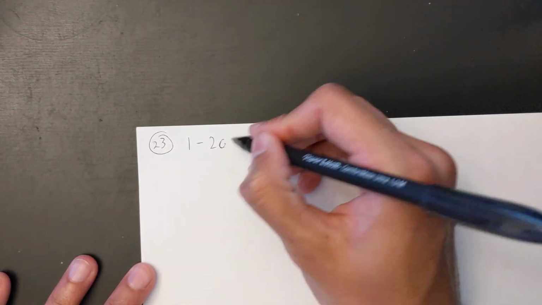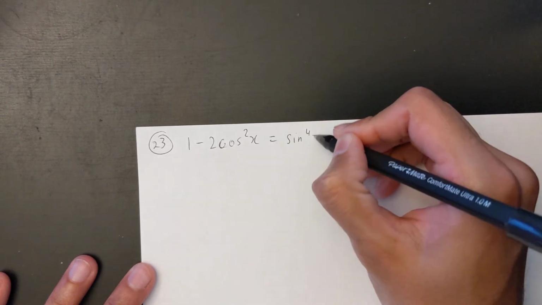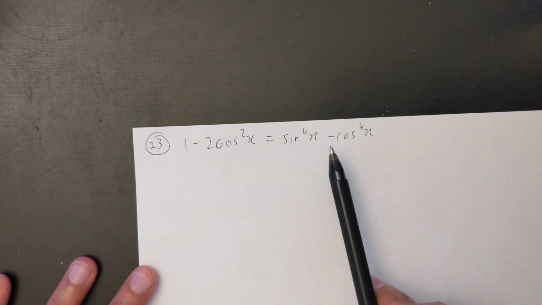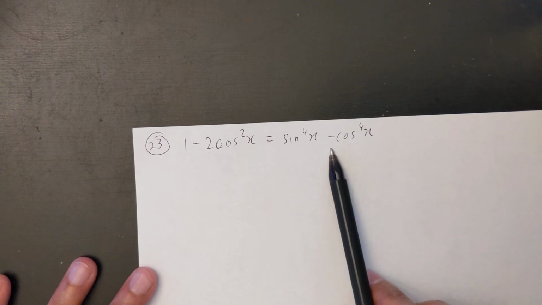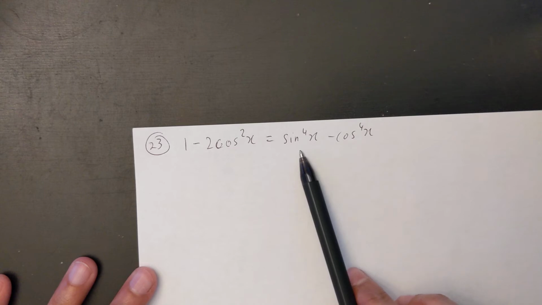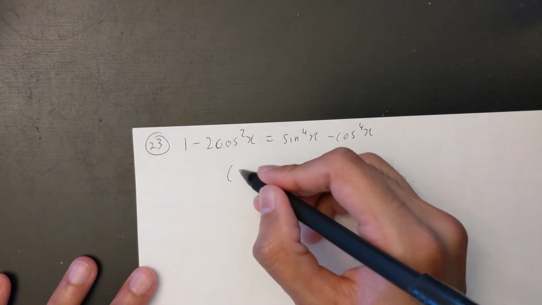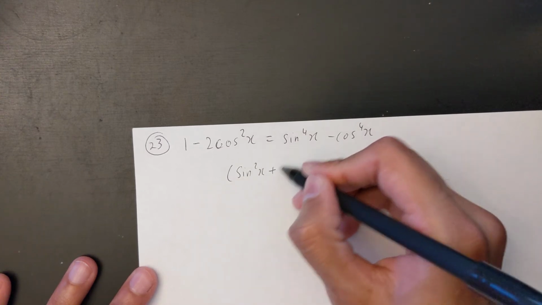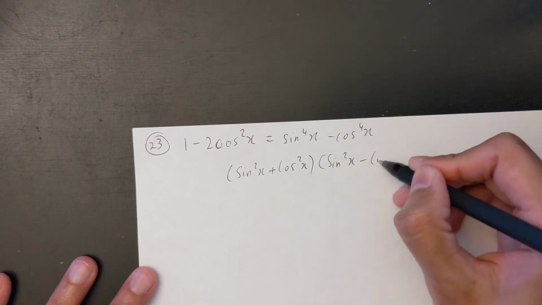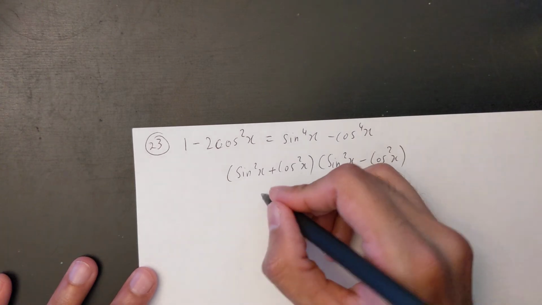Minus 2 cos square x equals sine 4x minus cos 4x. I'm going to work on this side over here, the right side. It's a bit more complicated. You can tell that this is a difference of squares. So I'm going to start by converting this into sine square x plus cos square x and sine square x minus cos square x. That's my difference of squares. Sine square plus cos square is just 1.